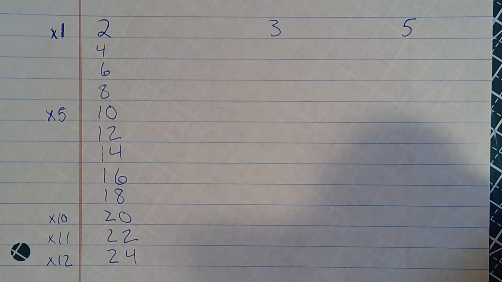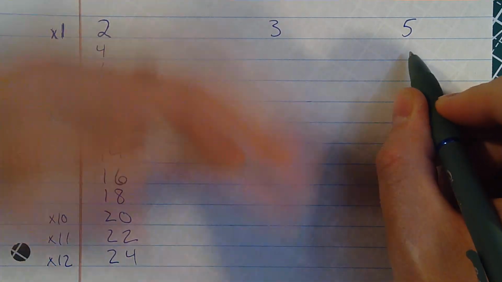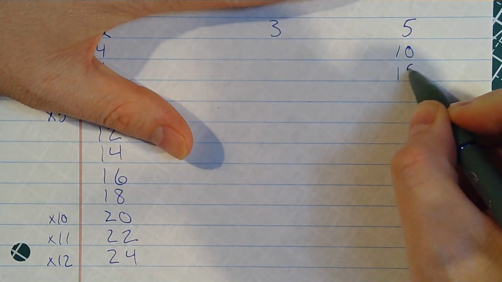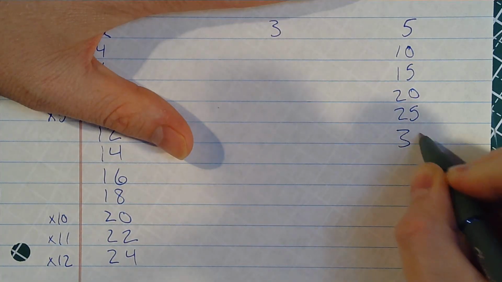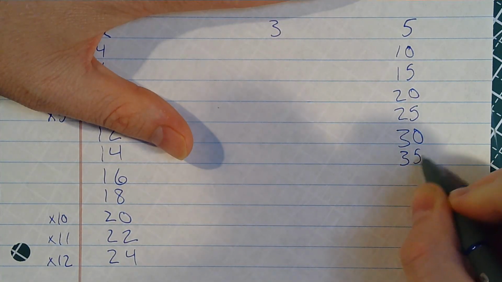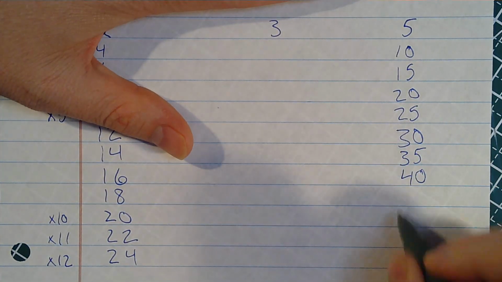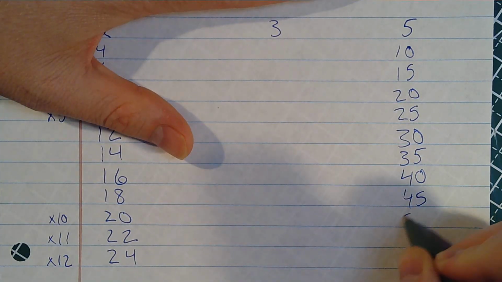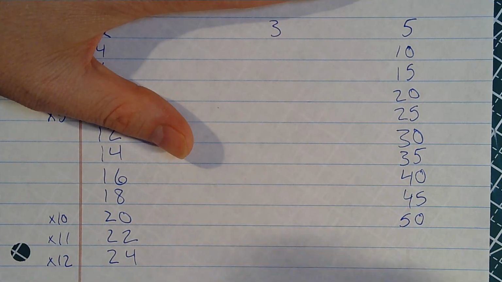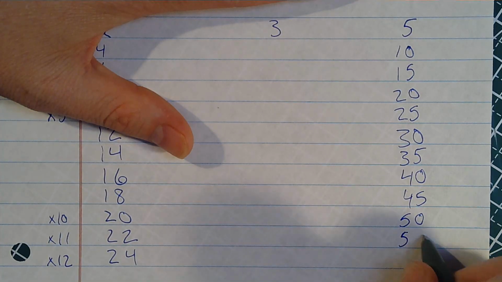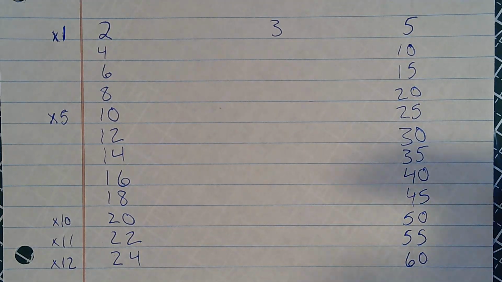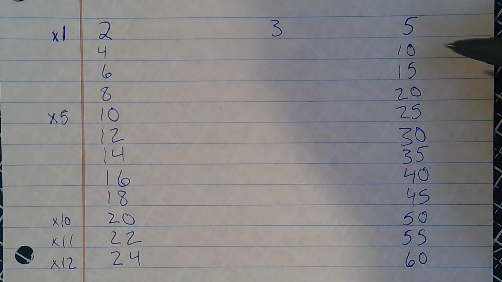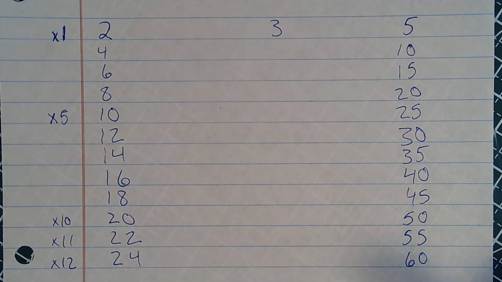5s are a little bit easier, so we're going to start with that. 5, 10, 15, 20, 25, 30, 35, 40, 45, 50, and that's our times 10. Counting on, 55, 60. So I can count by 5s, and if I can count by 5s, I can do multiplication of my 5s multiples.